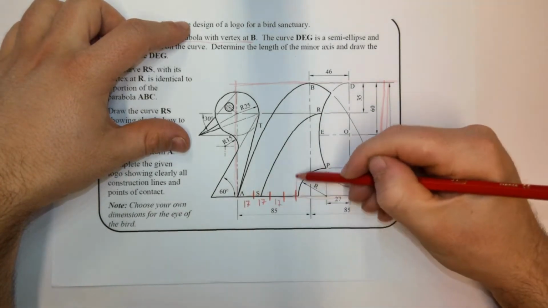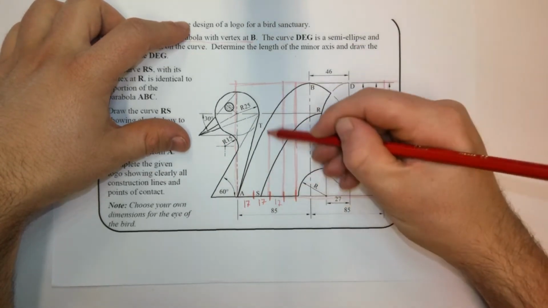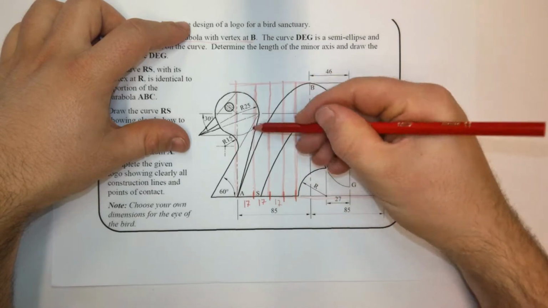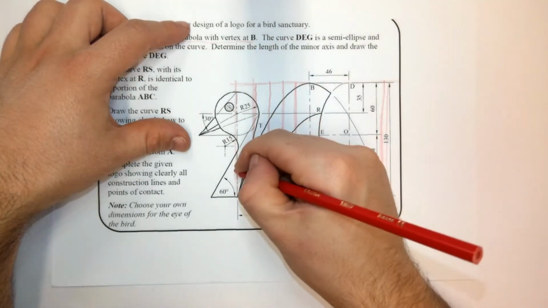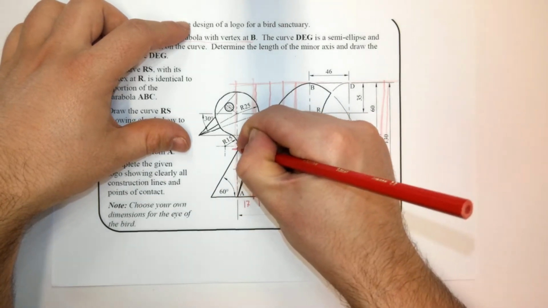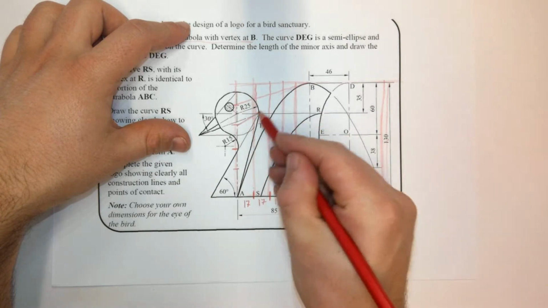I'm going to mark these lines up parallel to the axis of the parabola, and then I'm going to mark upwards every 26 up for the 130. 130 divided by 5 is 26. So 1, 2, 3, 4. And these points here get joined to the vertex B.